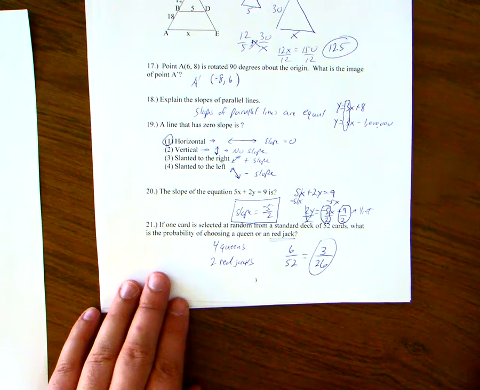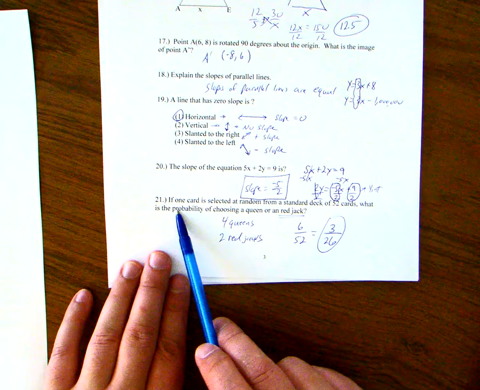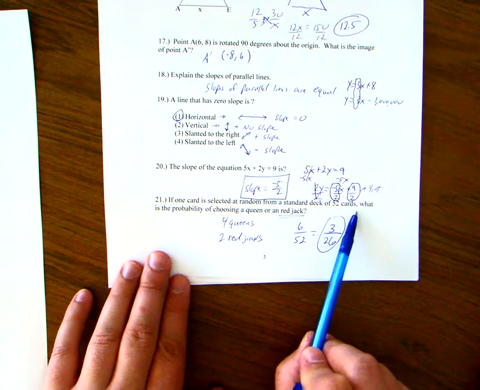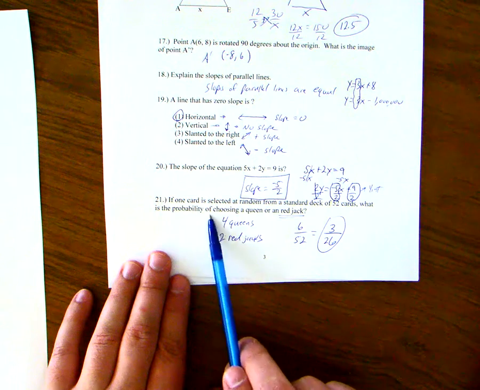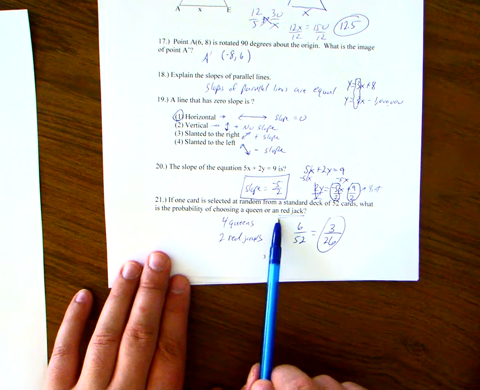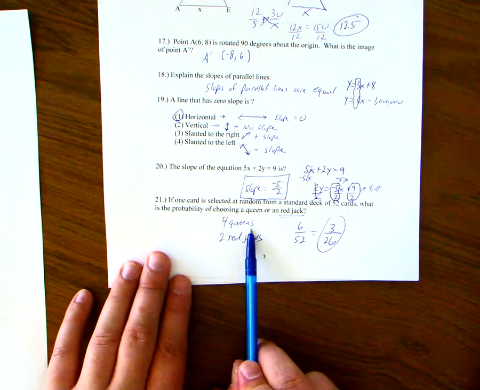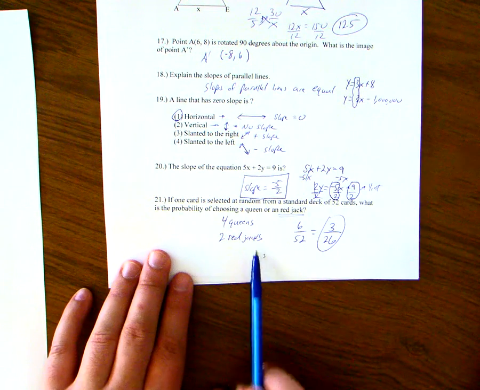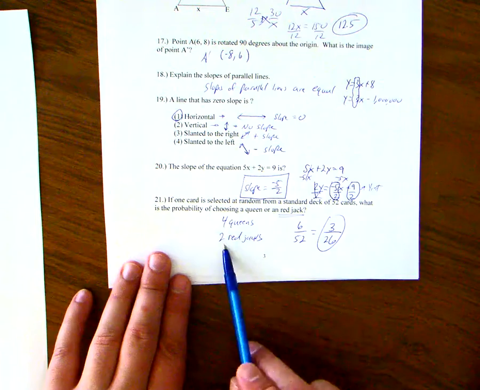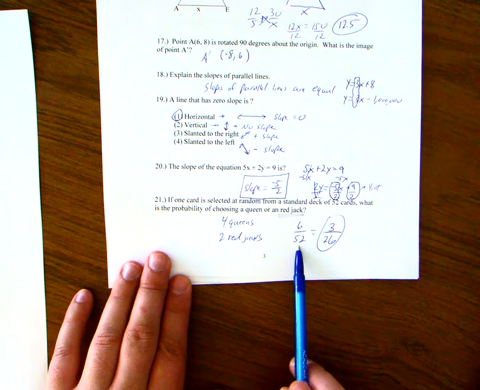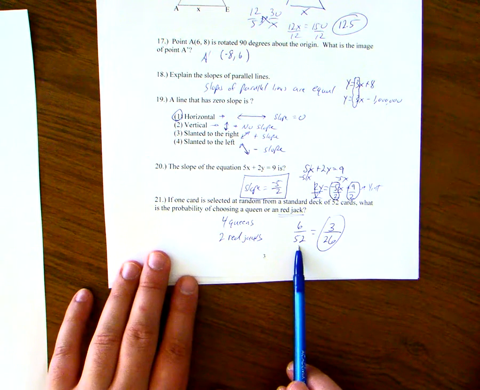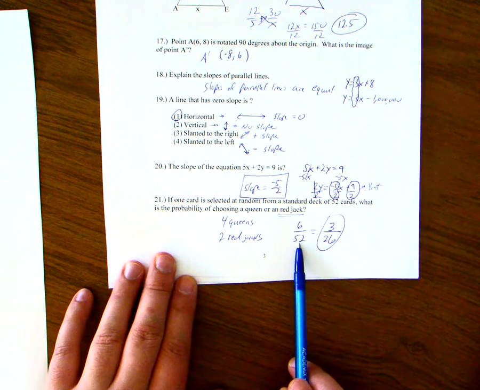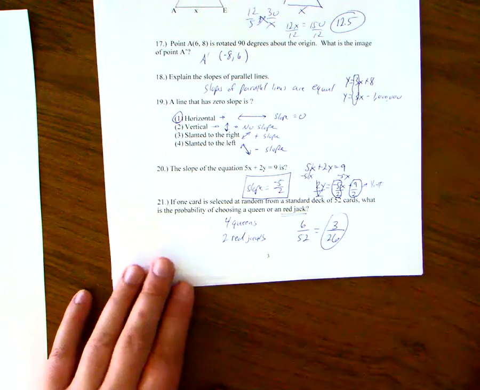Then the last one on this page is 21. If one card is selected at random from a deck of 52 cards, what is the probability of choosing a queen or a red jack? Well, there's 4 queens in a deck of cards. There are 2 red jacks. The other 2 are black jacks. So we don't need those. So 4 and 2 is 6. 6 over 52 would be your probability of selecting those. As 6 over 52, you could reduce it as 3 over 26.